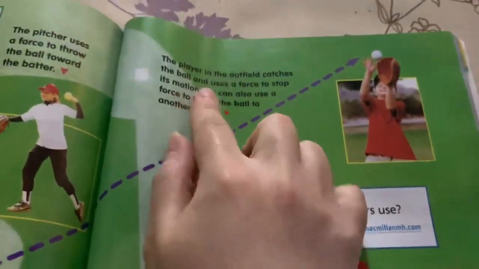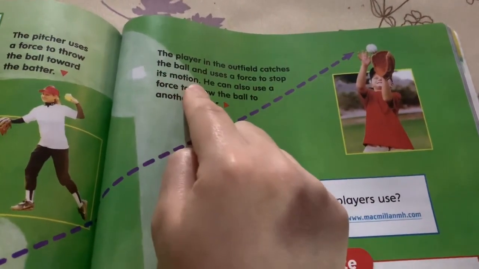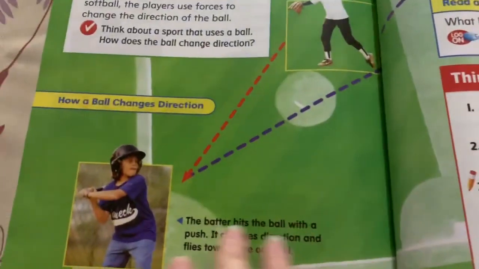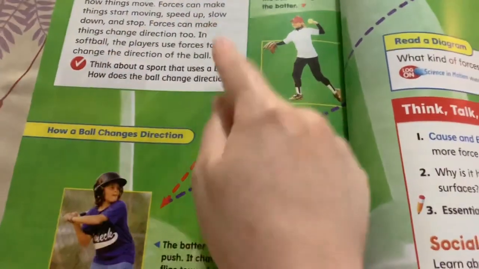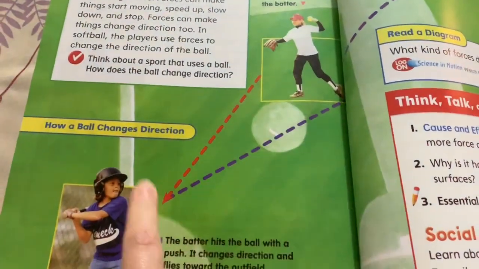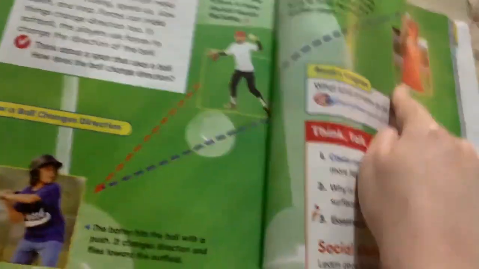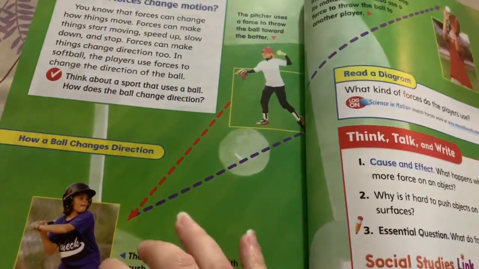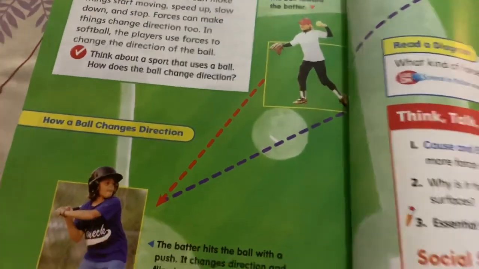Now at the end, the player in the outfield catches the ball and uses a force to stop its motion. He can also use a force to throw the ball to another player. So here, what do you think? How did the ball change its direction? First, the ball went this way to this way. Okay, it began with this way. Then it changed the direction to the other way. So it changed the direction how many times? Only once.